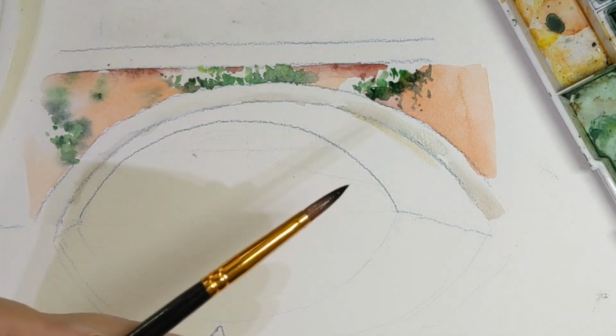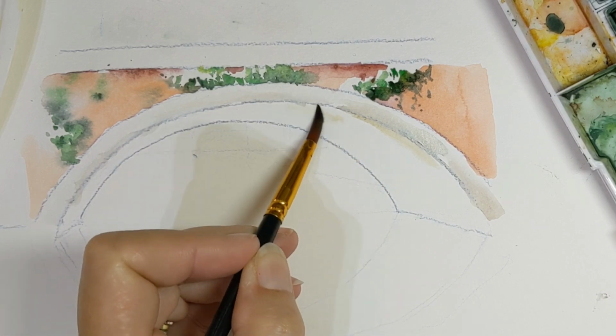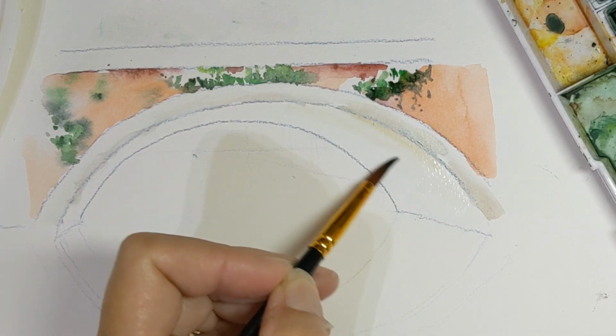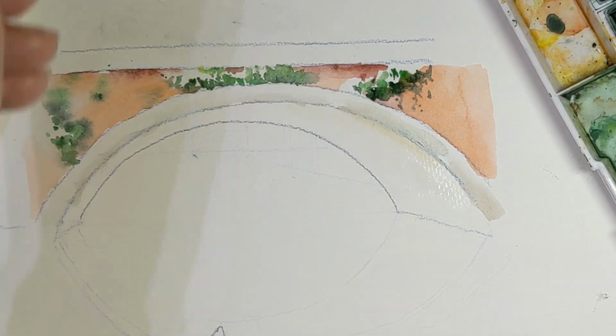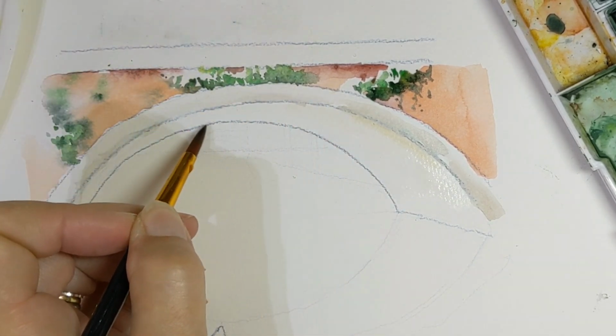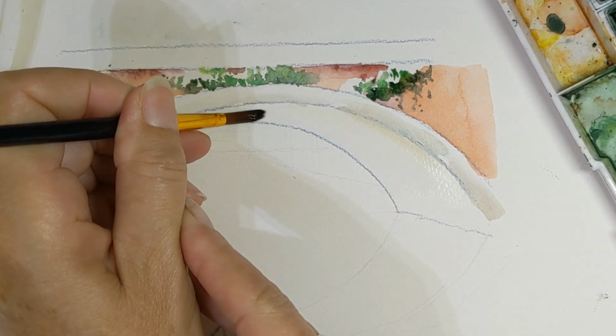Now, underneath here is quite dark, so I want some movement in here, so I'm going to wet it first. Stay inside the borders of this area with the water, especially on the far underside edge here. I do not want to protrude out past that line.